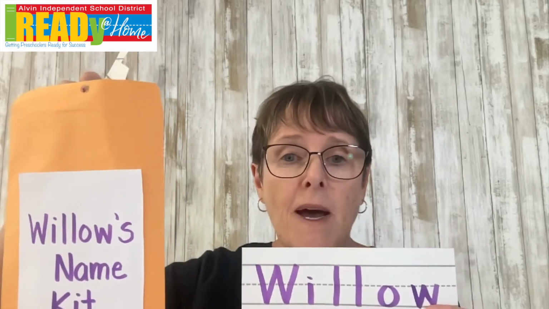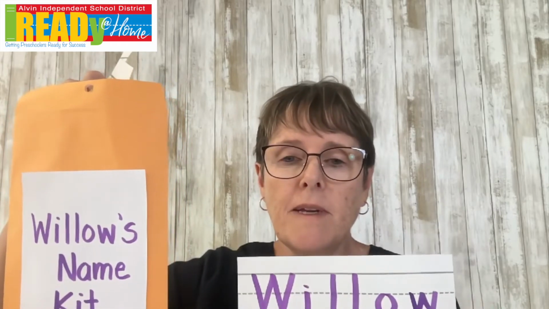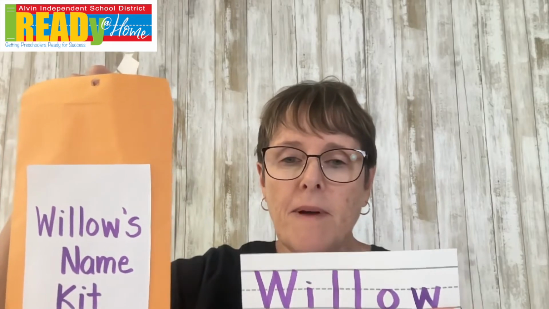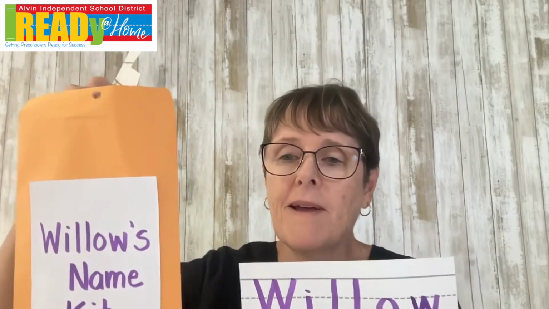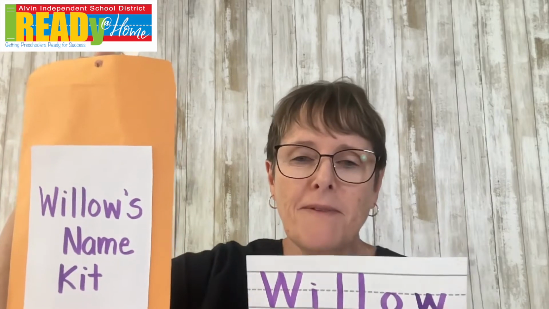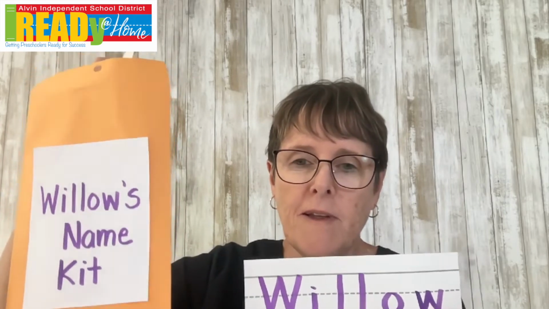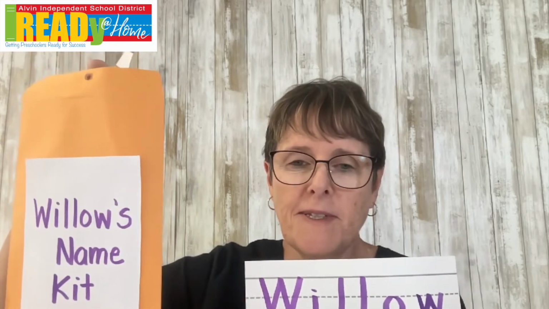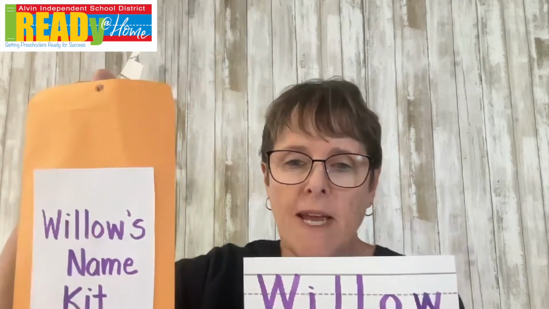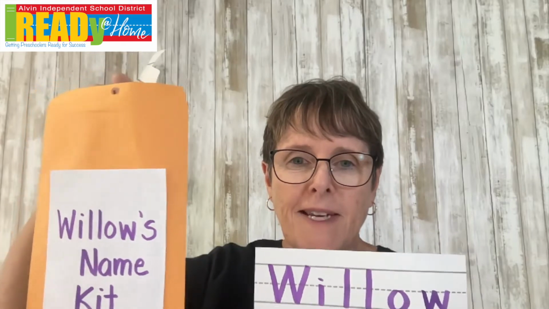You can do other vocabulary words. If they have favorite foods, you can make name bags for favorite foods and make different puzzles with different words. Those are all extensions for this activity. So the name bag activity is a repeat for this week.